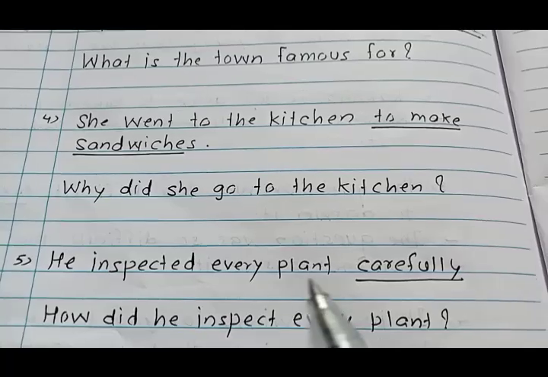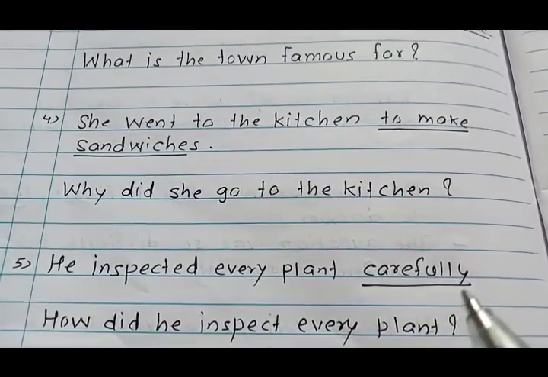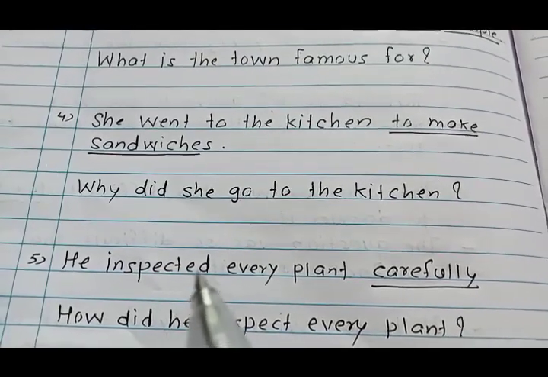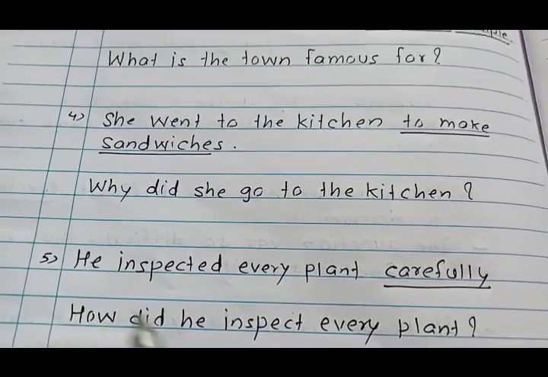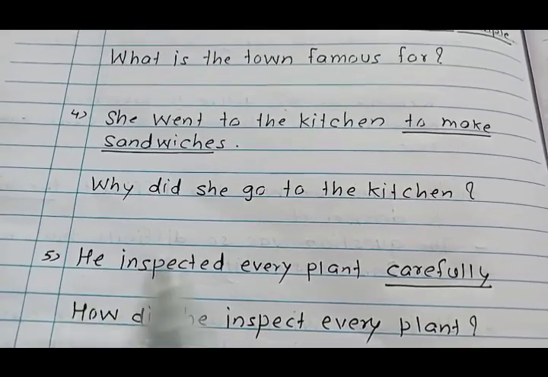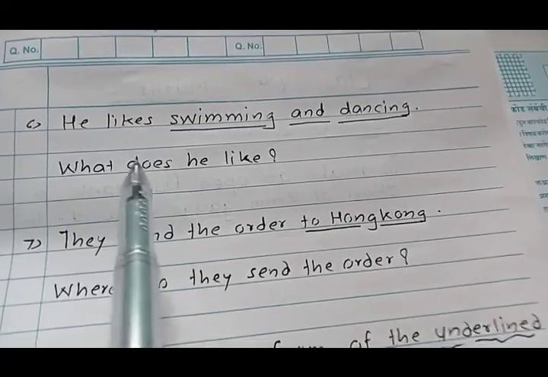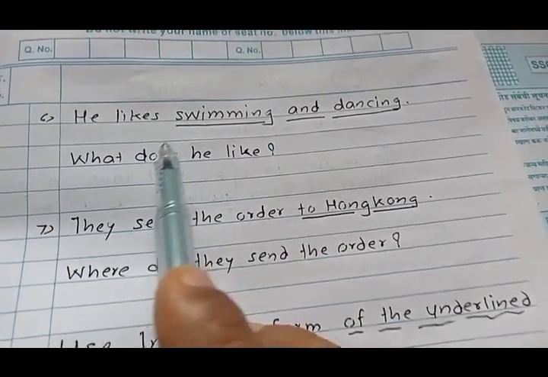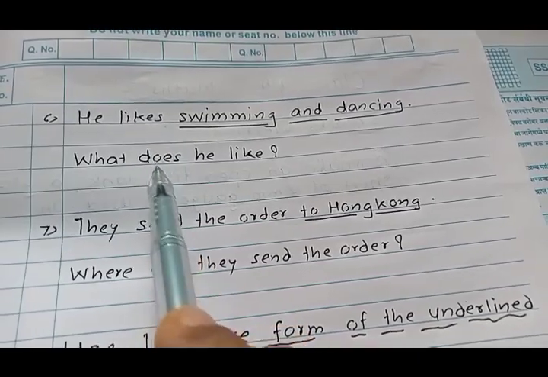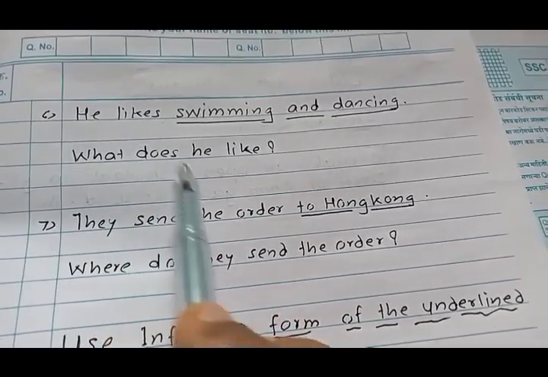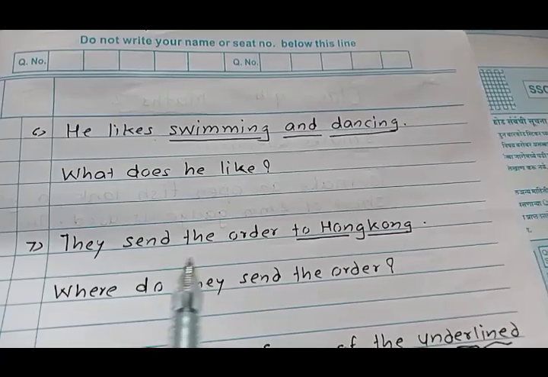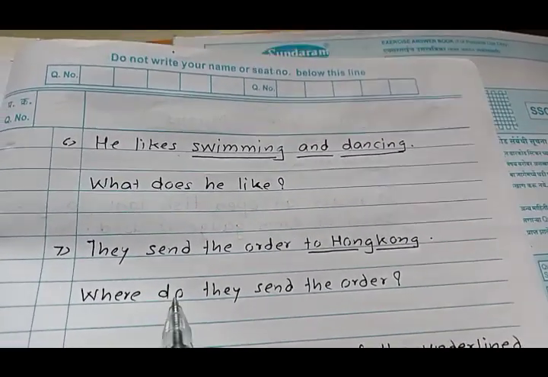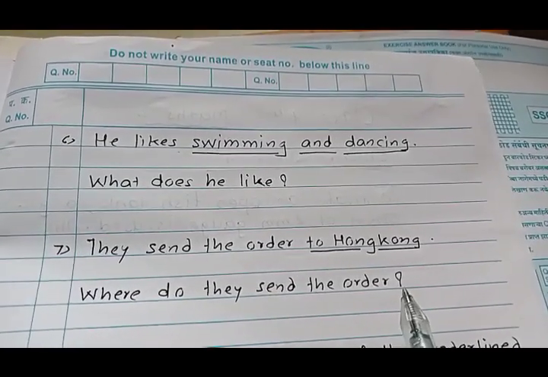Next: He inspected every plant carefully. Here manner, so "how". Inspected is past tense, so use "did", main verb "inspect". How did he inspect every plant? Next: He likes swimming and dancing. Here object, so "what"; since "likes" takes "s", use "does". What does he, main verb "like"? What does he like? And number 7: They send the order to Hong Kong. Here place, so "where". Here "send" is V1, so use "do". Where do they send the order?